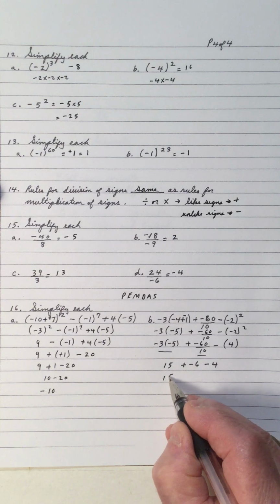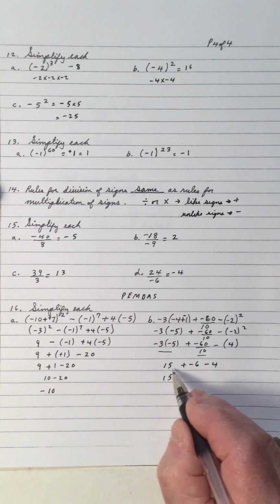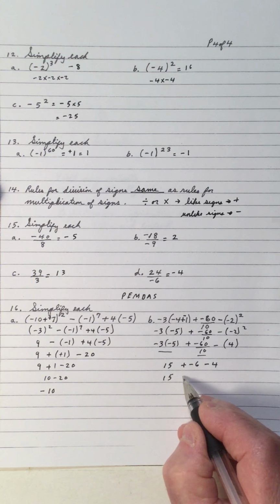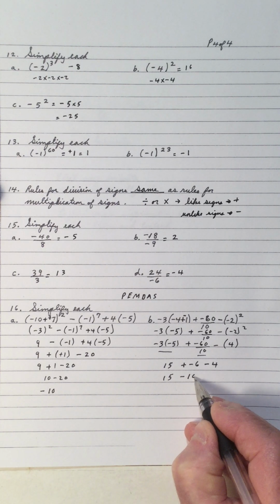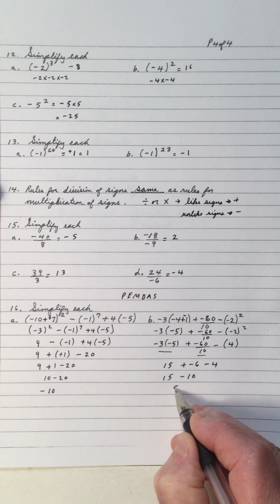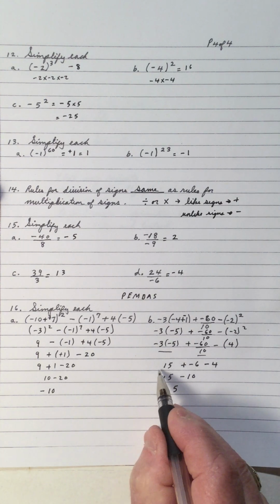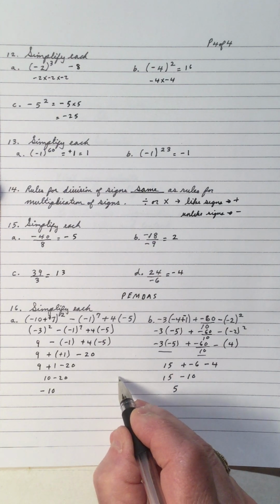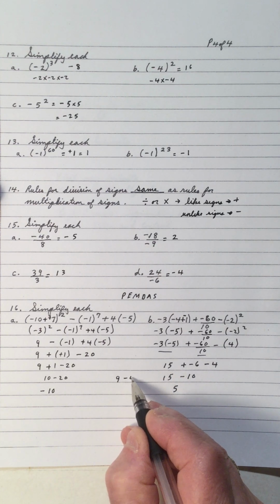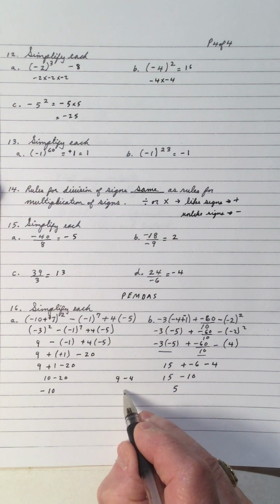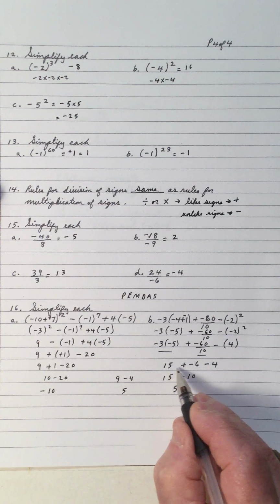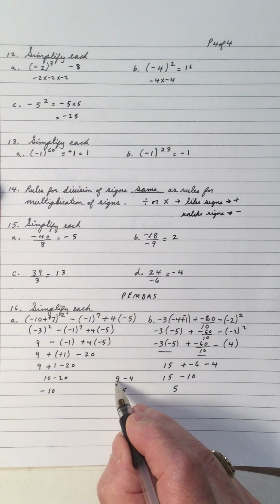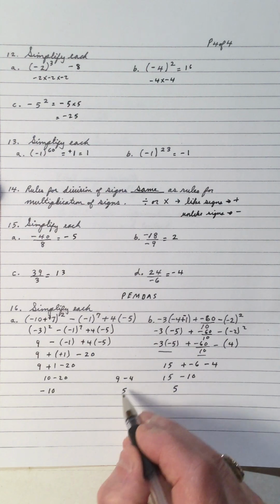I go left to right, so that's a negative 10. 15 subtract 10 is 5. Now I could have done 15 subtract 6 is 9, and then subtracted the 4. And I would have got 5. So I could have done these two first to get 9, and then subtract the 4 to get 5.